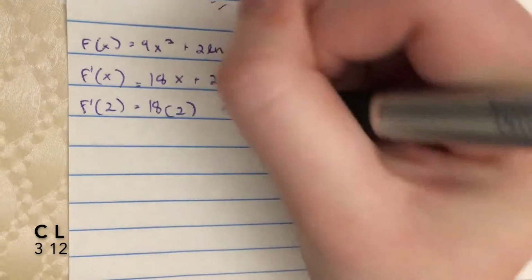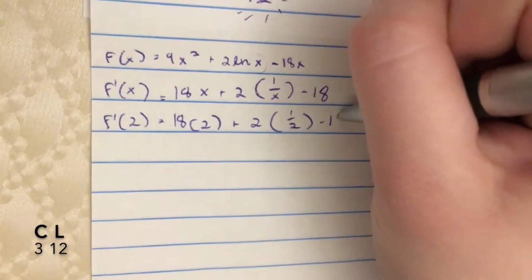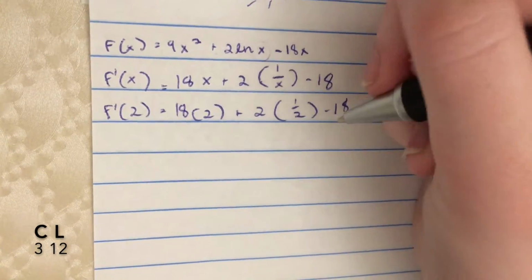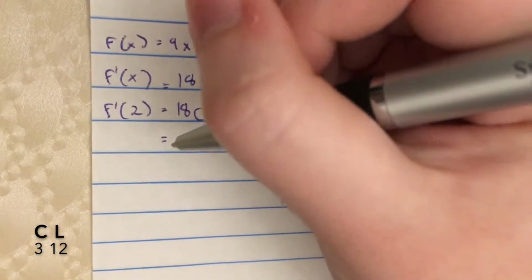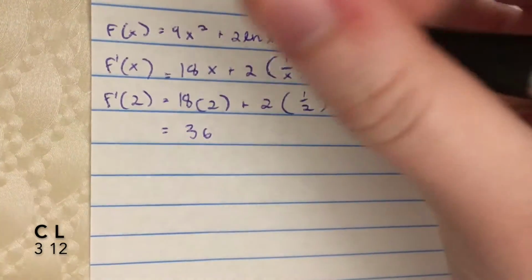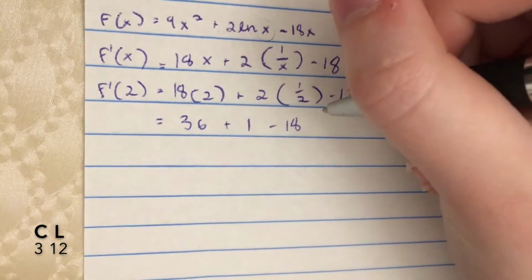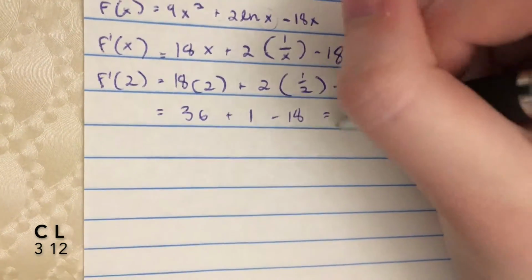Now we can plug in 2 to solve the problem. 18 times 2 plus 2 times 1/2 minus 18. This equals 36 plus 1 minus 18, which equals 19.